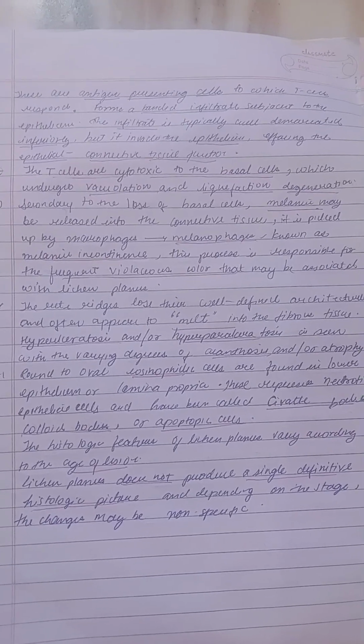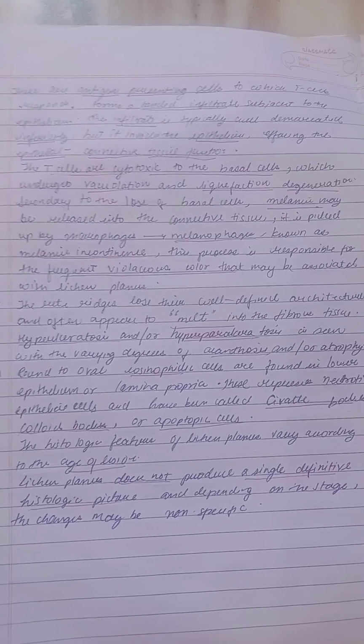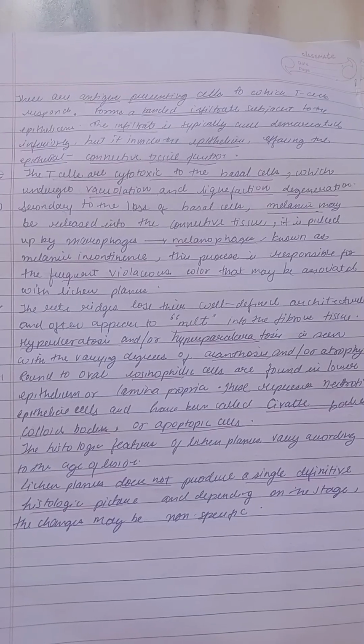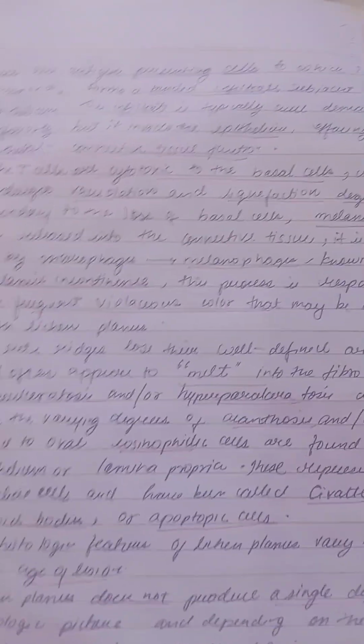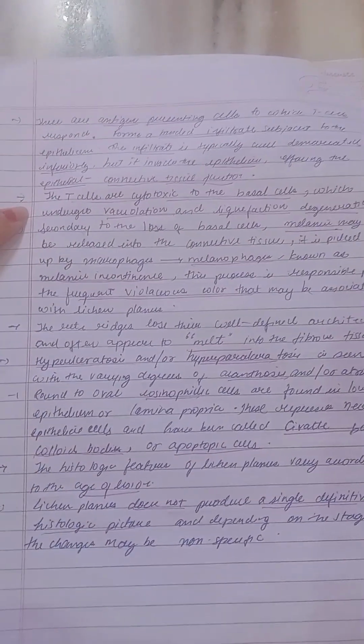अब इस infiltrate में क्या होता है? The infiltrate is typically well demarcated inferiorly, but it invades the epithelium, effacing the epithelial connective tissue junction. So जो ये infiltrate होता है वो epithelial connective tissue junction में invade कर देता है.